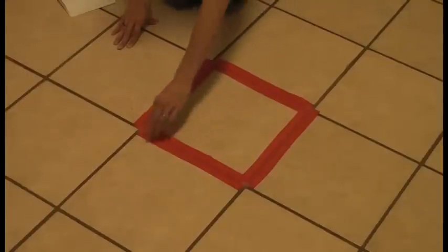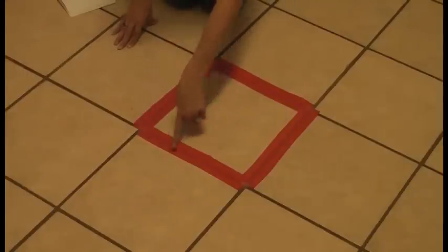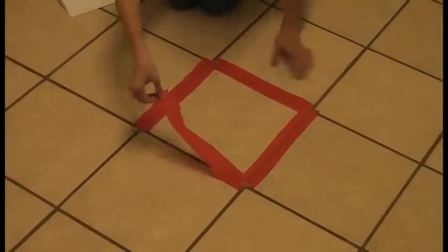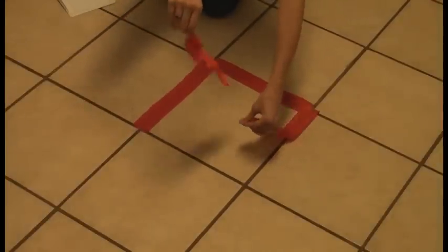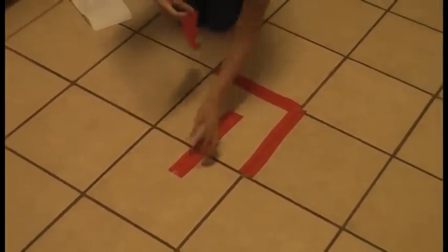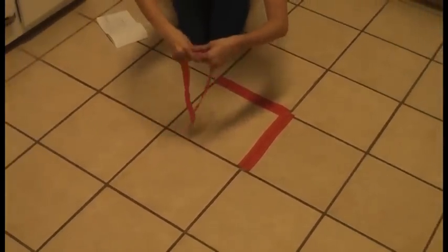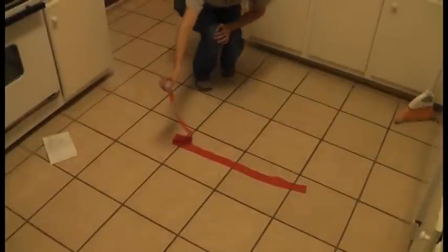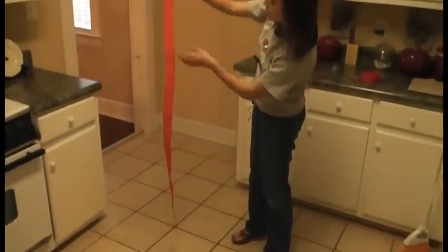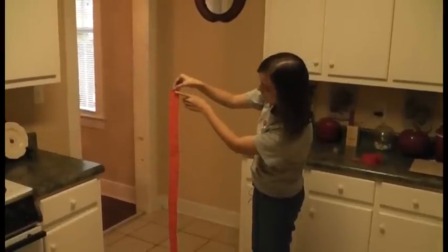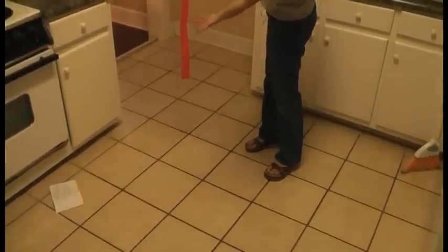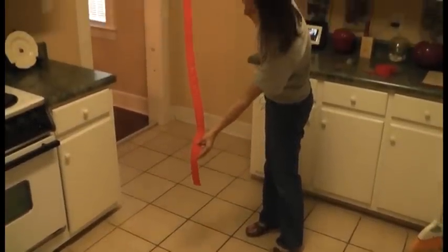For perimeter, again, perimeter is the length of the outside boundary line. So, if I pick it up and I stretch out, I'm going to connect these lines together to make one big line. So now that we've connected all of the streamers together, the length should be 4 feet. So we count 1, 2, 3, 4 feet. So this is the length of the perimeter.